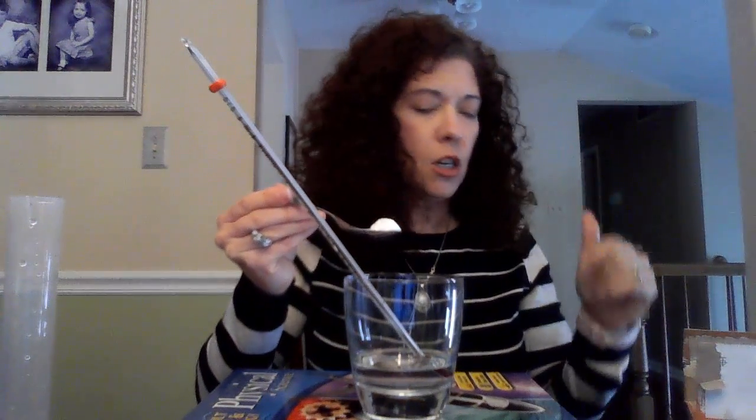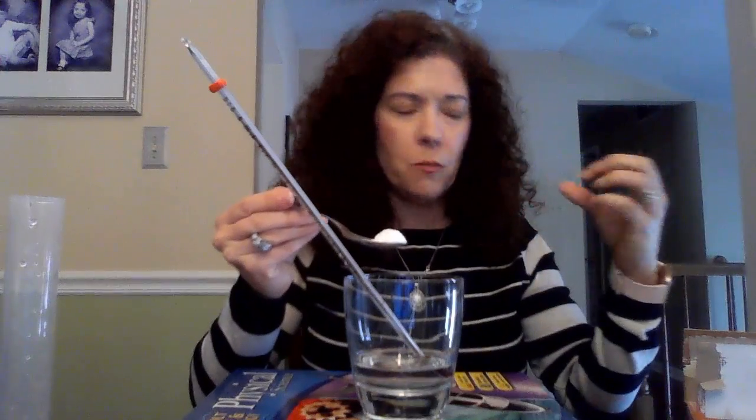Okay. I am then going to take a scoop of the baking soda, and this is not exact, but I just don't want it to overflow and mess up the computer or anything. So I'm going to take a small spoonful of baking soda and add, and then we'll look at the temperature again. So here we go.